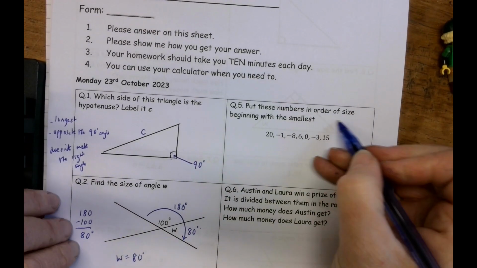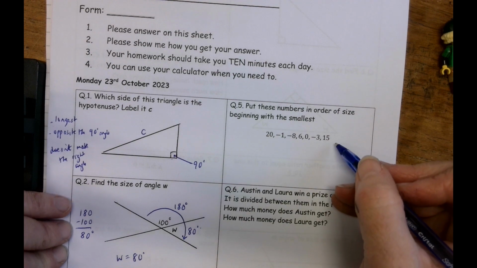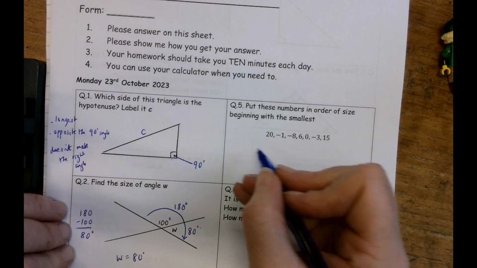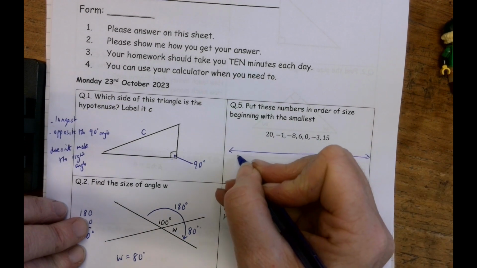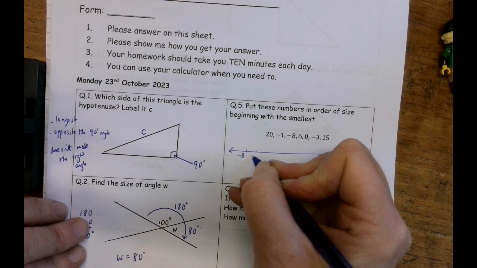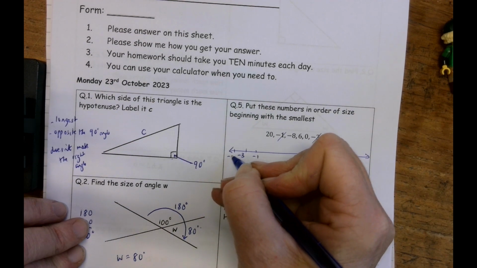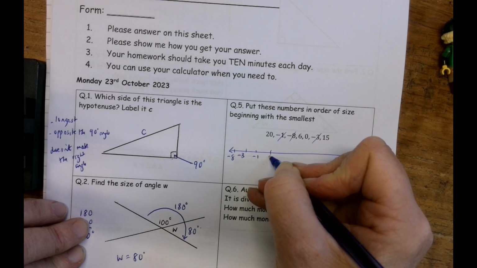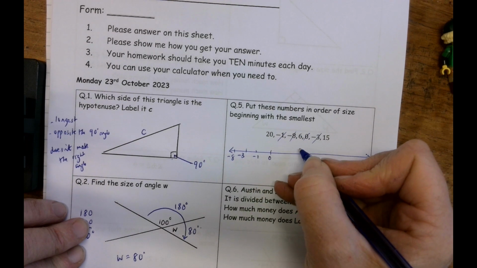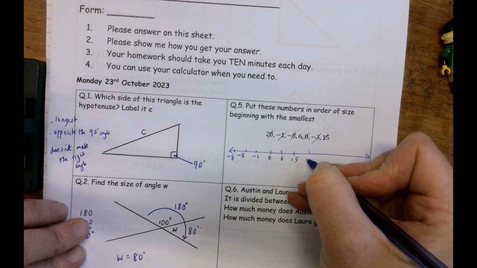Put these numbers in order of size, beginning with the smallest. So the smallest number here is the one that's furthest to the left on our number line. So if we were to do a number line, the furthest to the left would be -3, then we'd have -1. Oh no, -8 would be further, wouldn't it? -8, -3, -1, and then 0, and then 6 would be next, and then 15, and then 20.